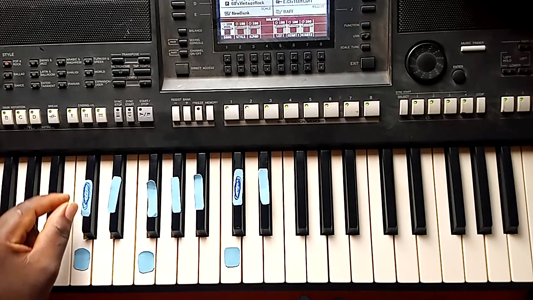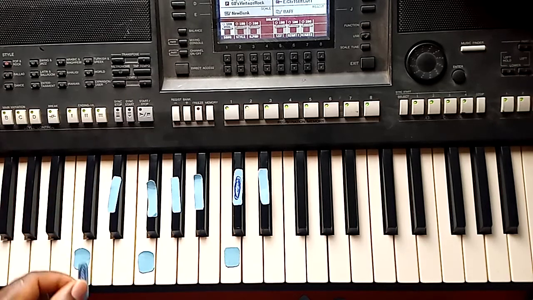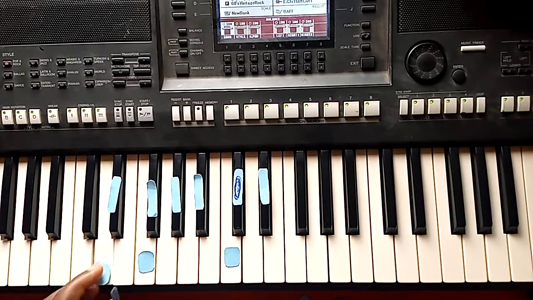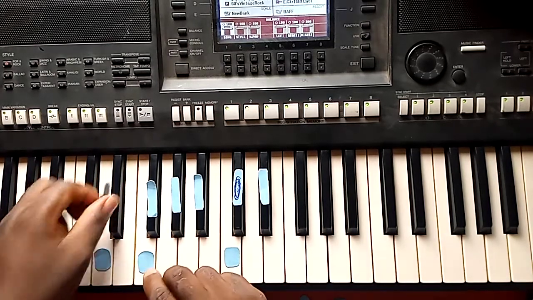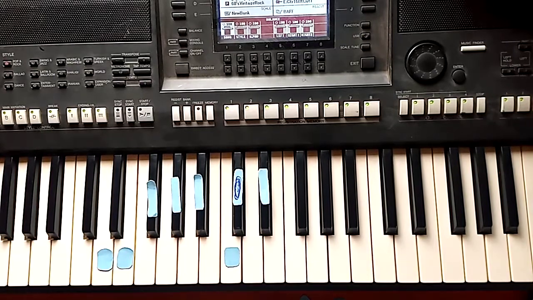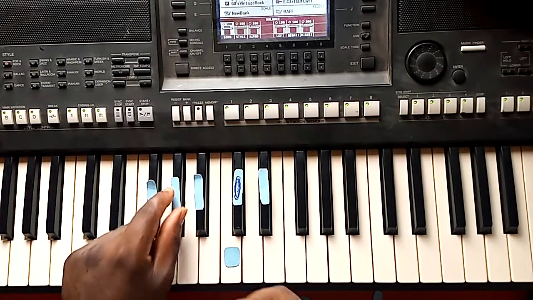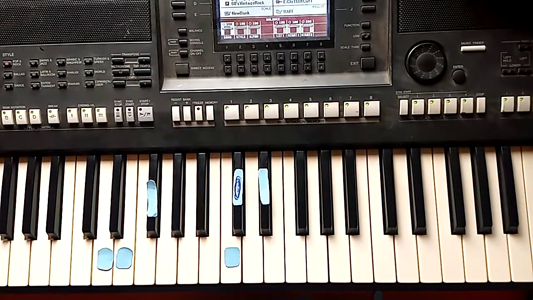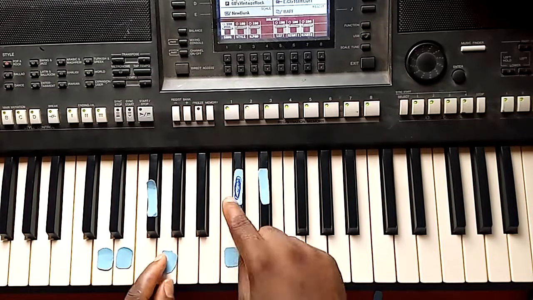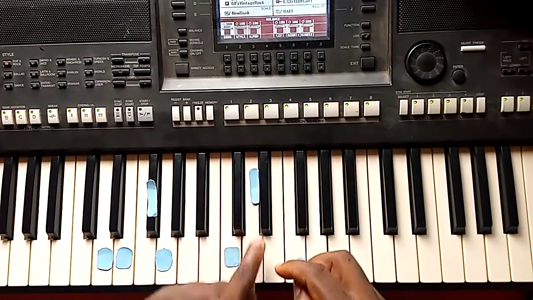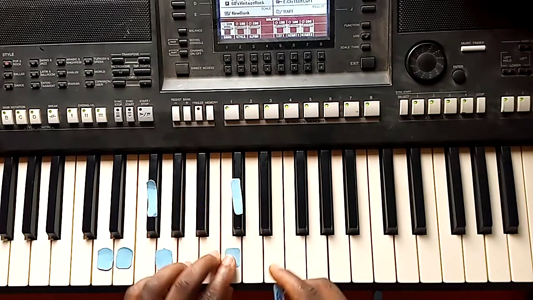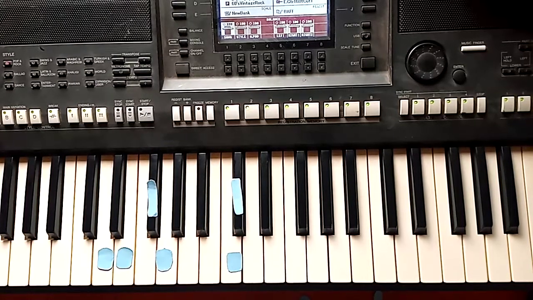Now, let's consider other patterns. You can see this is for D major. So for D major, there are two accidentals, this and this. D major we are talking about.